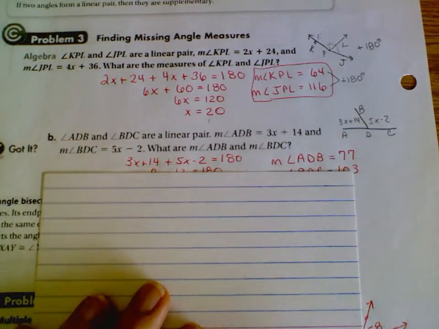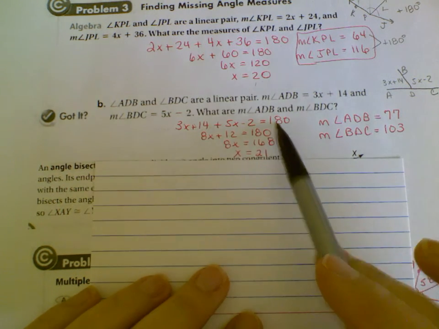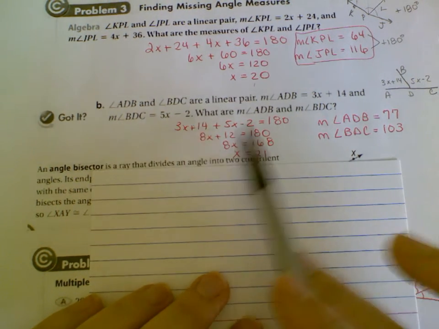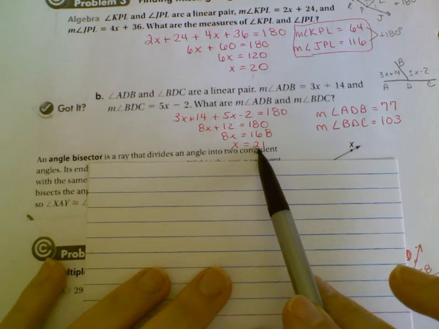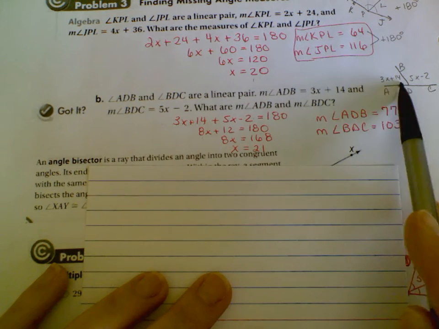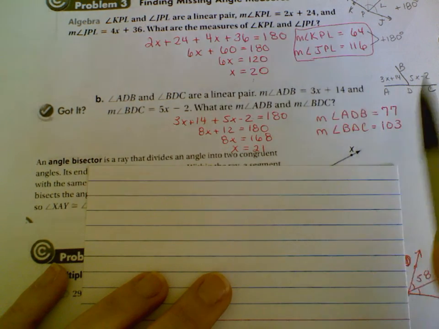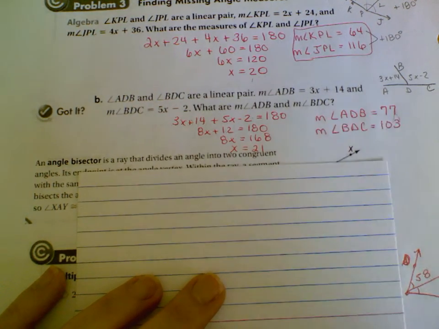So since it's a linear pair, you would just add them together and set it equal to 180 and solve it. So combine my x's, combine my numbers, subtract 12 over and divide by 8. Again, they did not ask for x, so I would need to plug into those angles. So I plugged into these expressions up here and got 77 and 103. They add to 180, so I know they work.